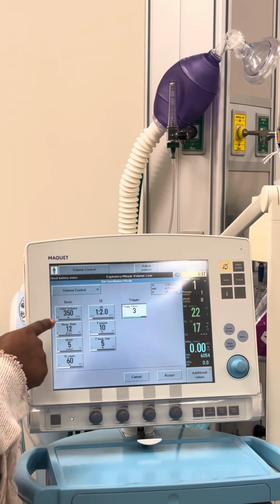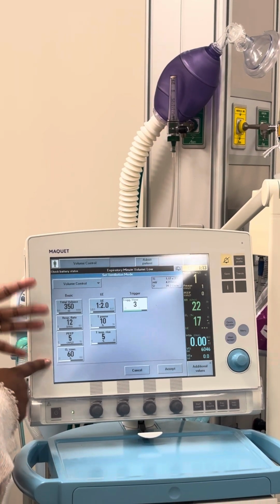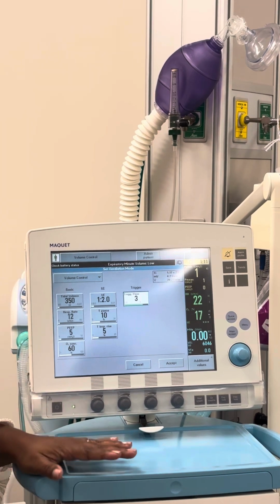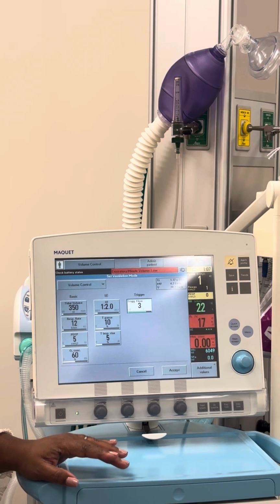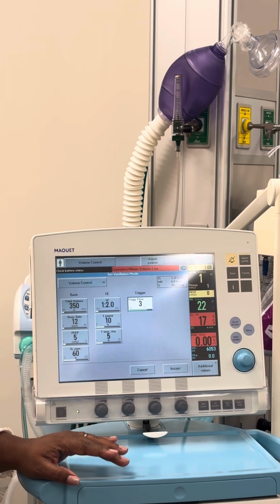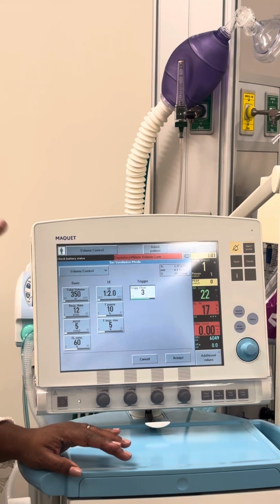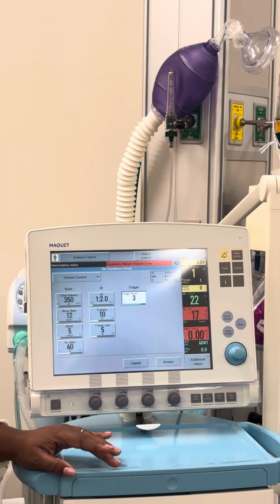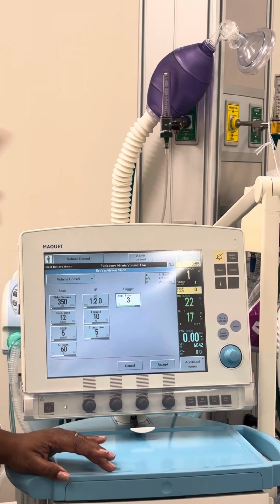Because we had mode, rate, volume, rate, peak, FiO2, and trigger. What am I missing? The ramp, right? Yes. You don't have a ramp on here. All right, what else was it? Flow rate. Because that was 40 to 60. Remember she set it at 50. So you don't have flow rate and you don't have ramp on here. But you do on there.